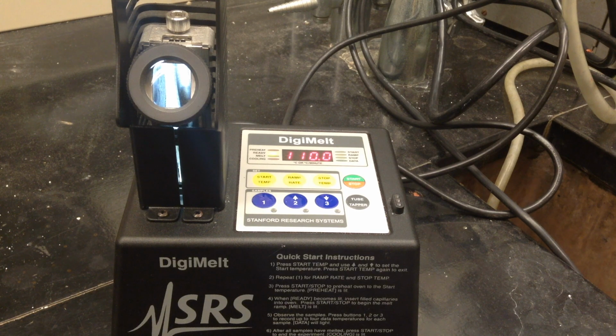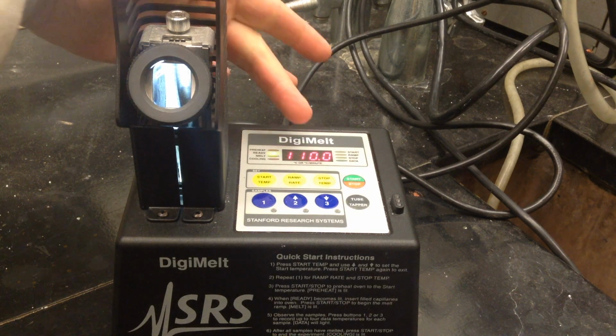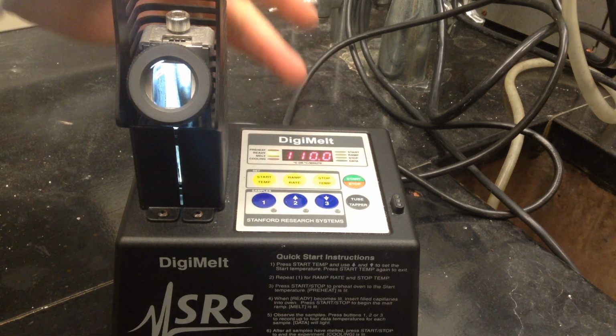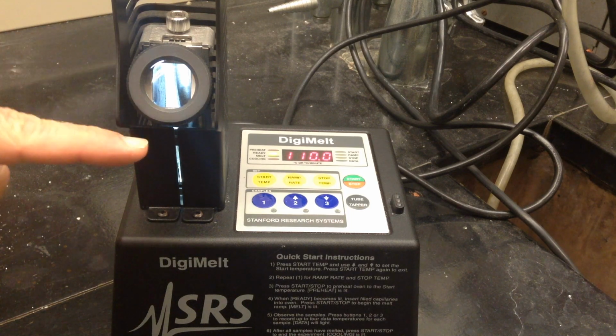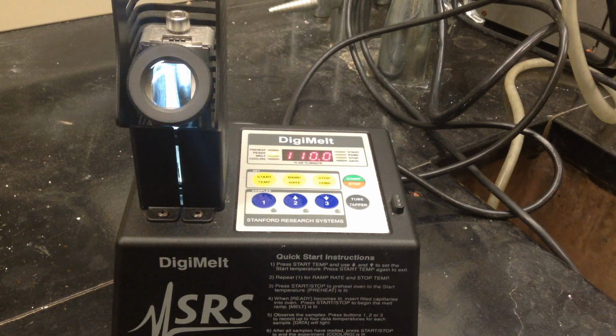So I'm going to have one camera. It's going to be looking at the temperature. And then I'll have a second camera, and we'll go down the eyepiece. And I'm going to allow you to watch sort of at the same time the melting and also the temperature change that's going to occur.